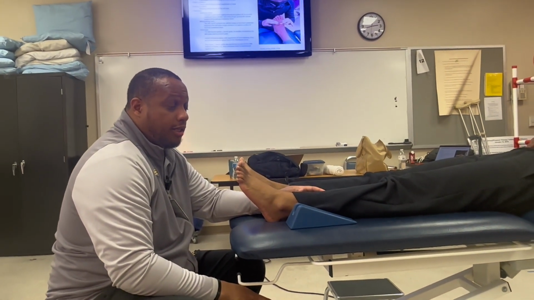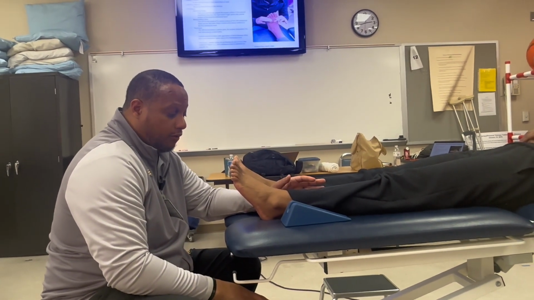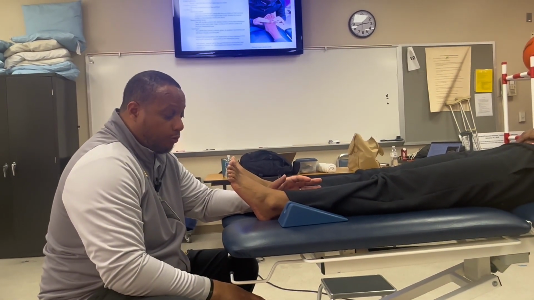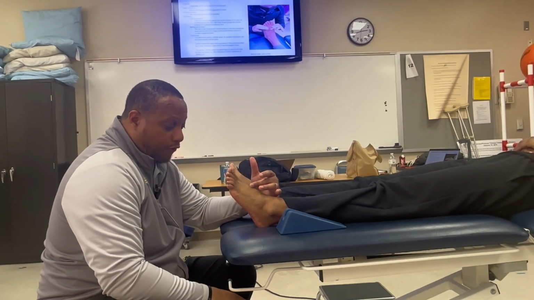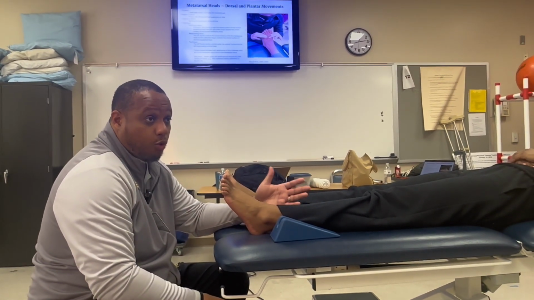Supination. And in regards to forefoot supination, likely our 1st through 3rd metatarsal heads have to be able to move dorsally.